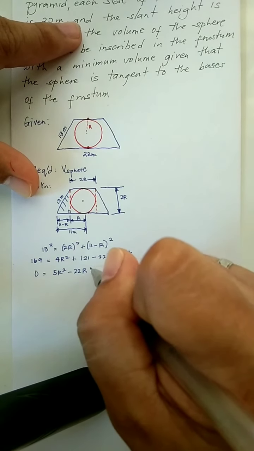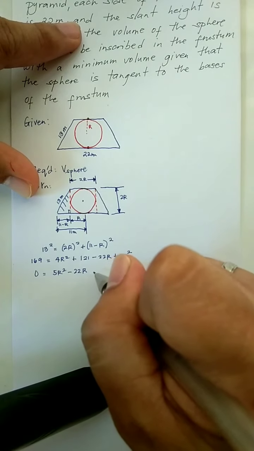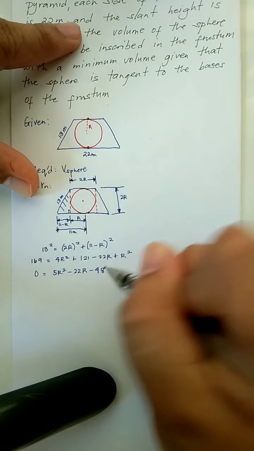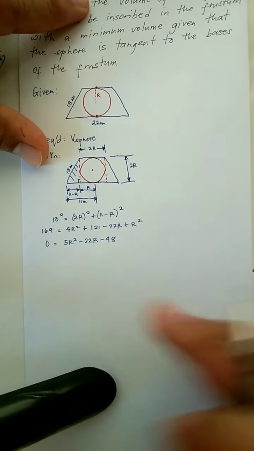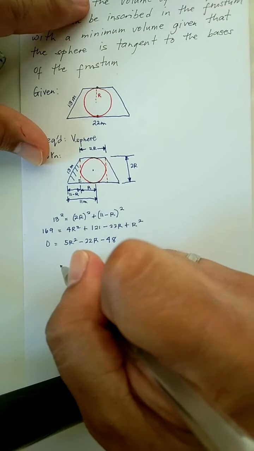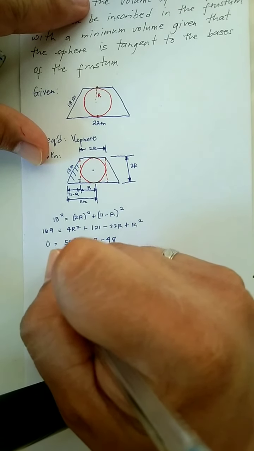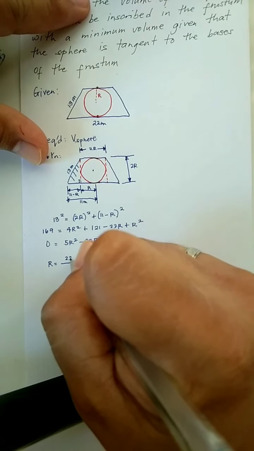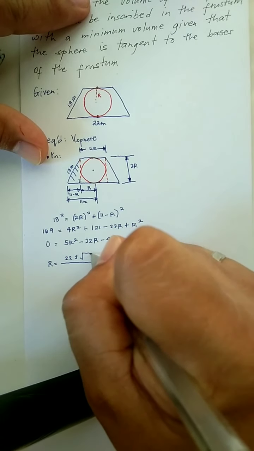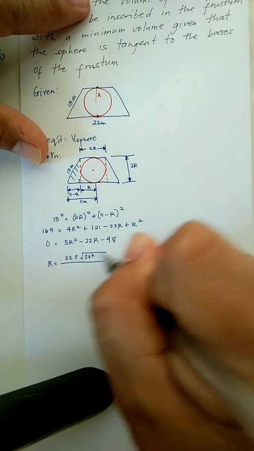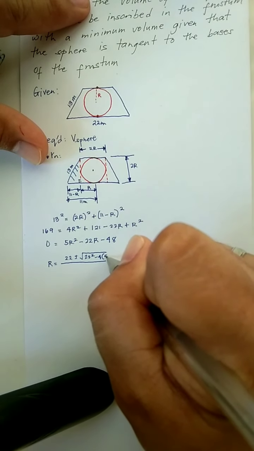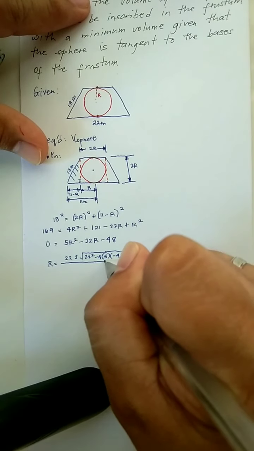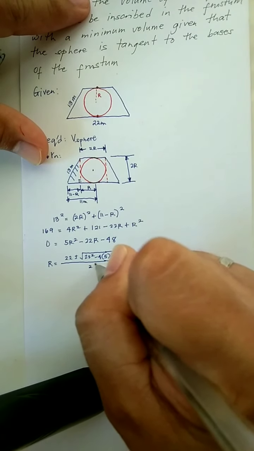Then 121 minus 169 rather is negative 48. With a quadratic equation, let's solve it using the quadratic formula. So r is equivalent to 22 plus or minus the square root of 22 squared minus 4 times 5 times negative 48, all over 2 times 5.